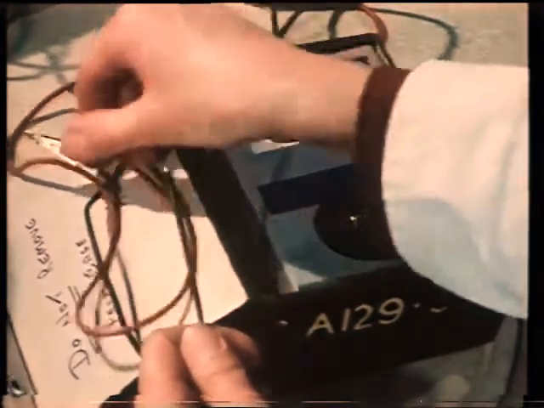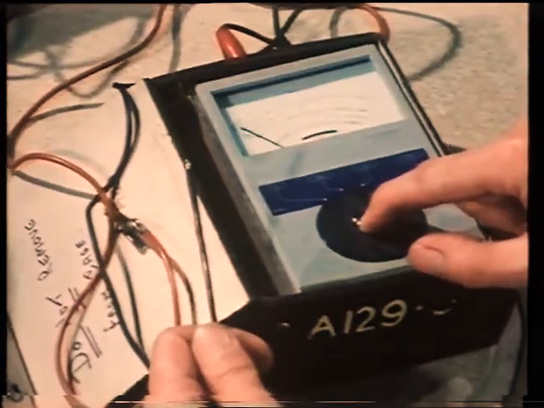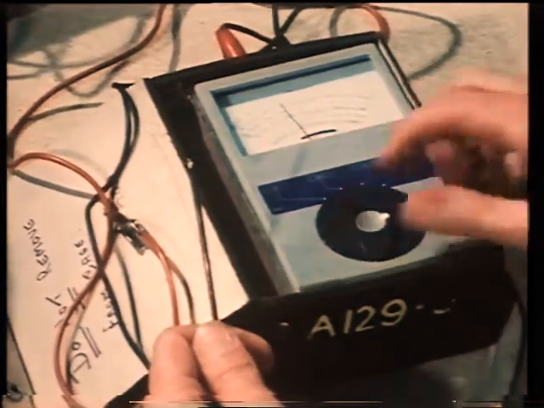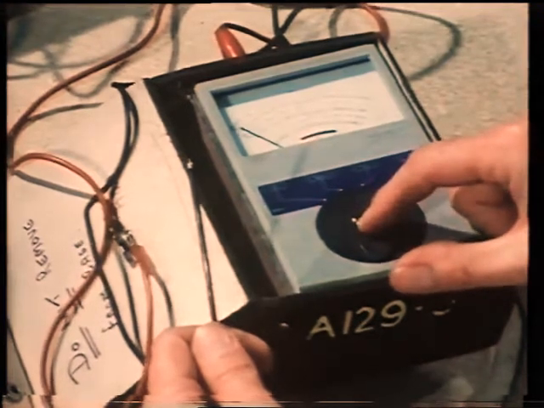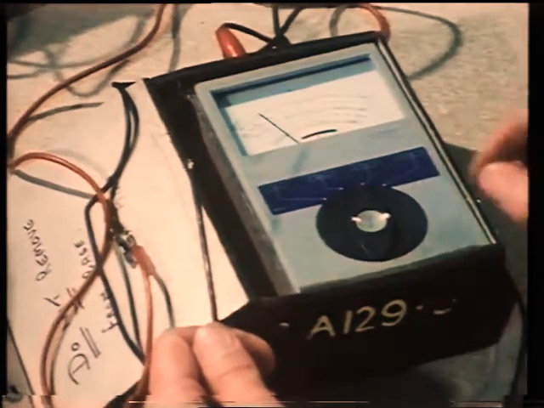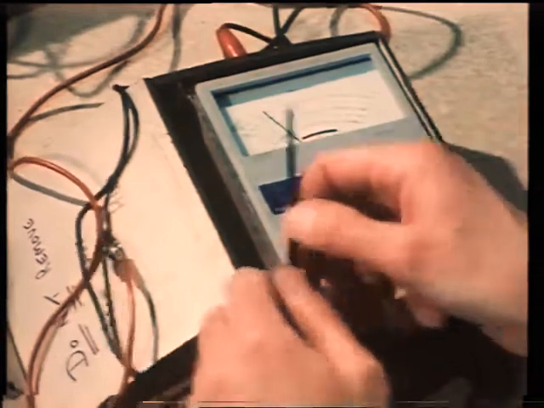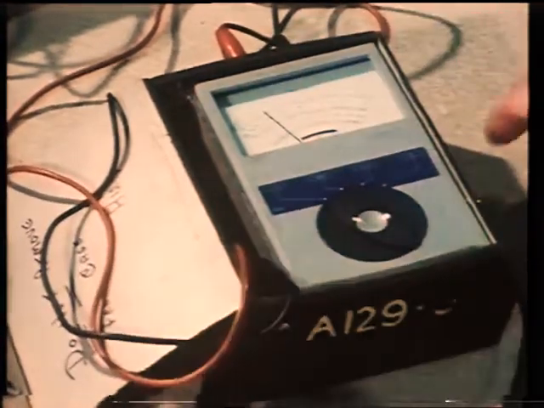Then the probes are separated and the meter shows open circuit or a resistance value of infinity. Remember not to touch the probes when activating the meter. They will have 500 volts on the megohm scale, in some cases higher.